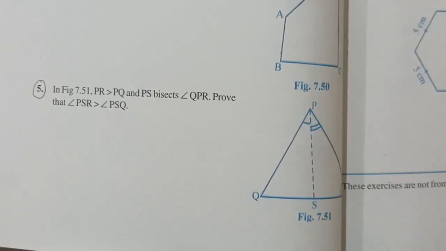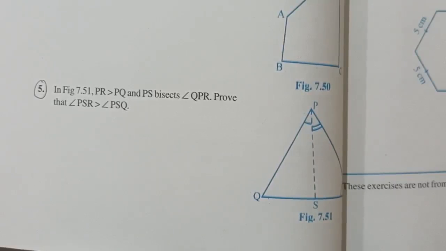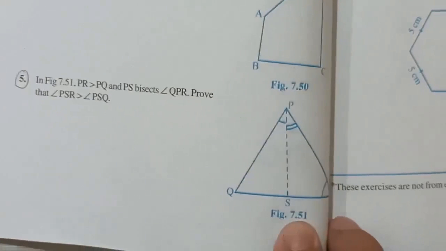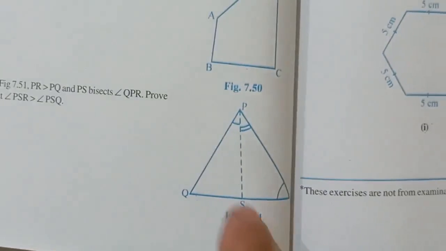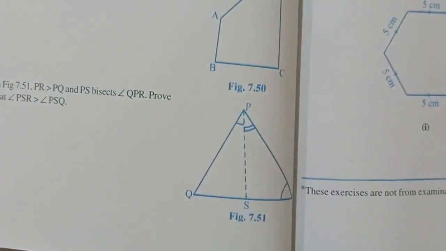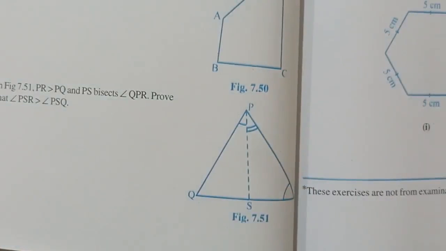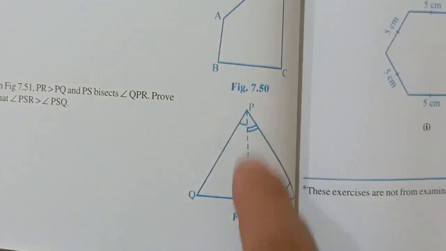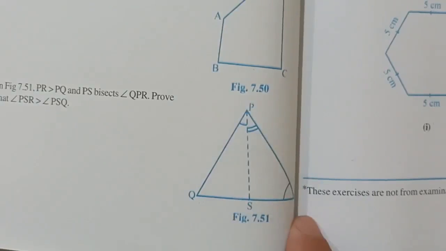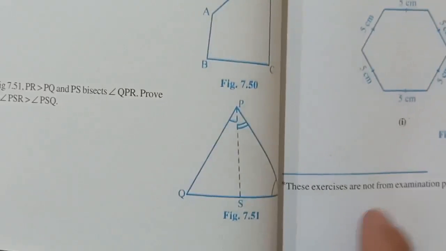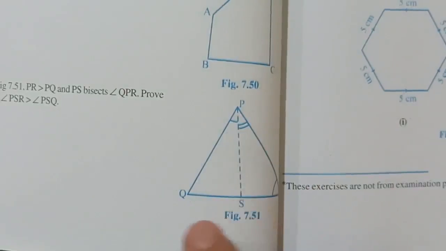Next, exercise 7.4, question number 5. In figure 7.51, PR is greater than PQ. That is, side PR is greater than PQ, and PS bisects angle QPR. Prove that angle PSR is greater than angle PSQ.